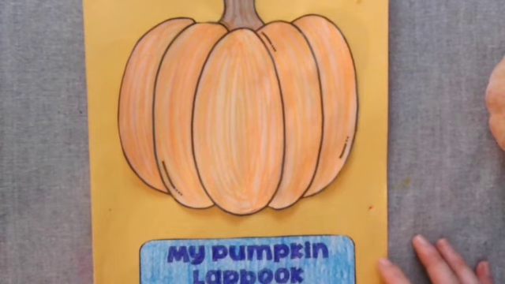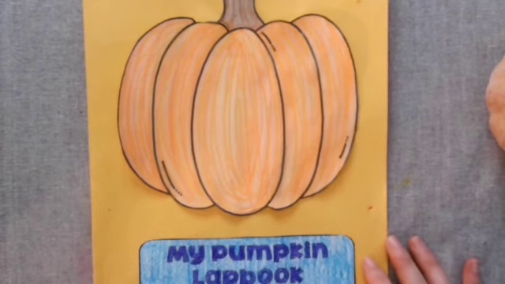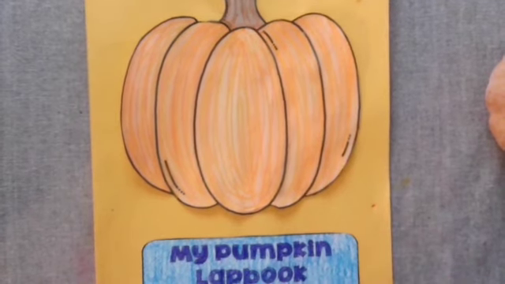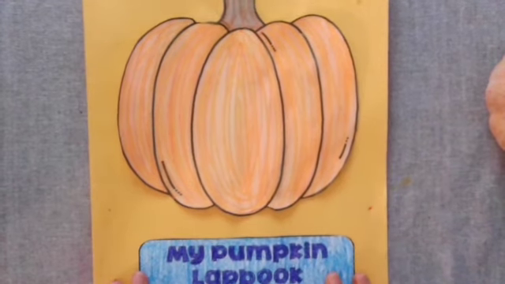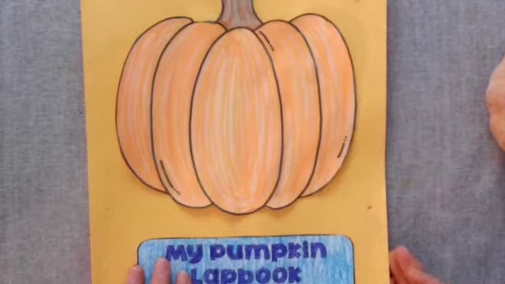We're doing the parts of the pumpkin. We just looked at the inside of a real pumpkin and talked about what all those parts were and why they are important. You are going to need your lap book. We're going to be gluing it on when we're done. We're actually going to be gluing it onto the back today.